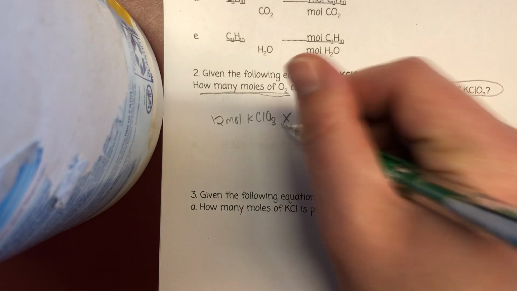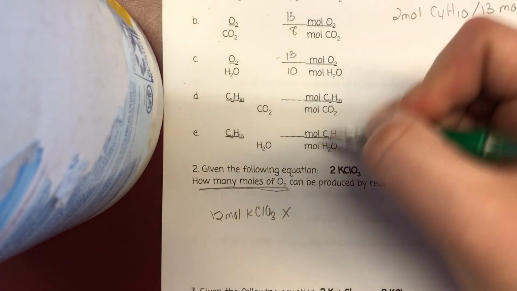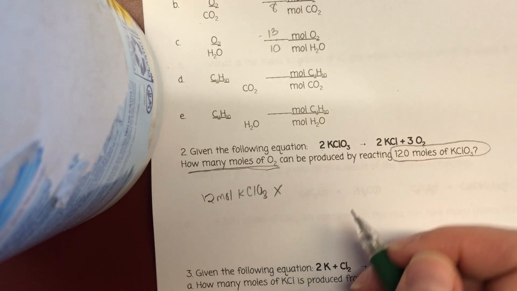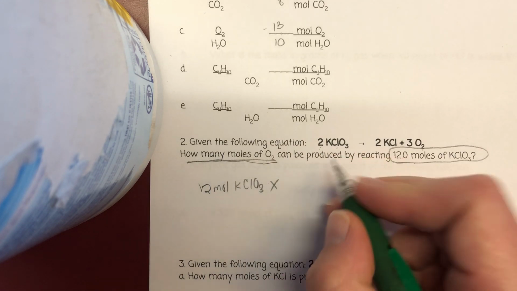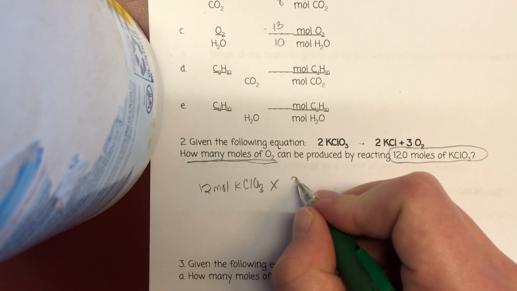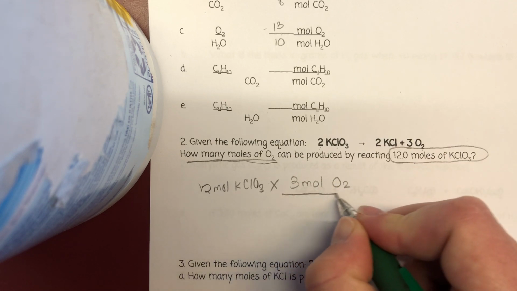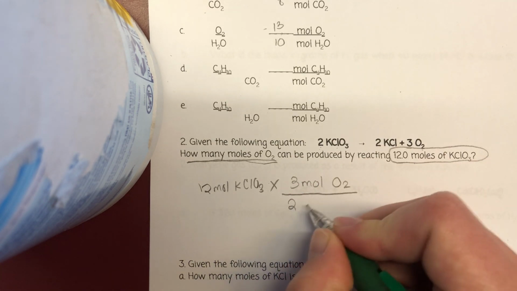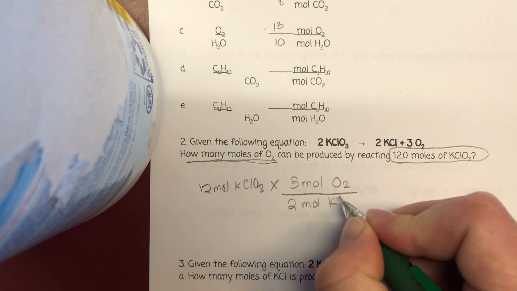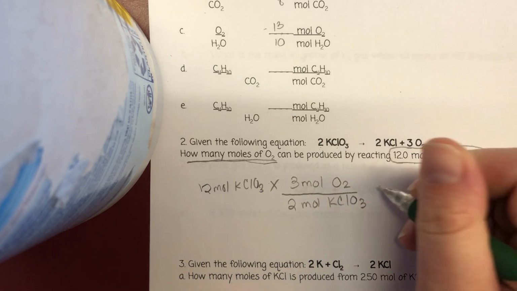So when we're setting up stoichiometry equations, I've got 12 moles of KClO3, and I'm going to multiply that by my mole ratio. So my desired substance, which is O2, I have 3 moles of O2 per every 2 mole KClO3.